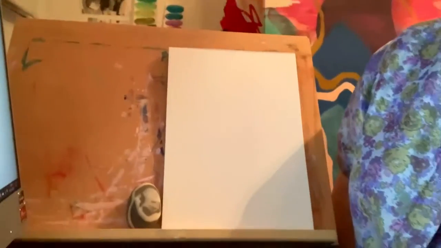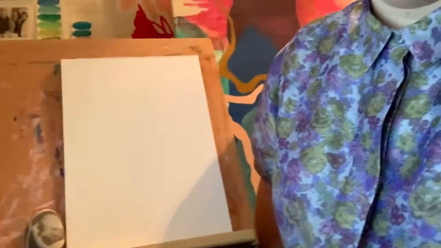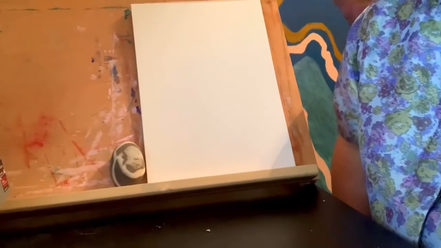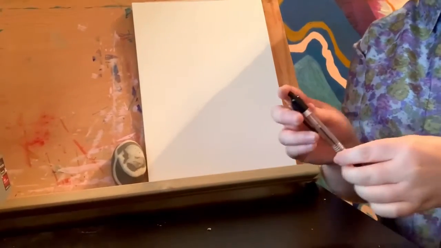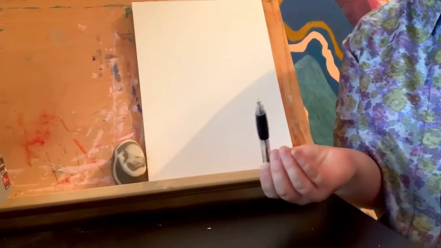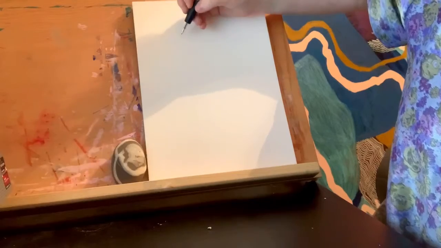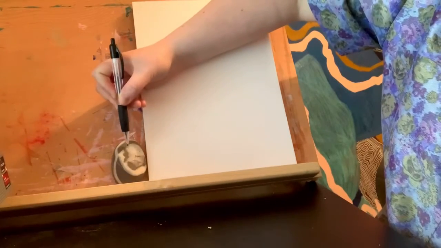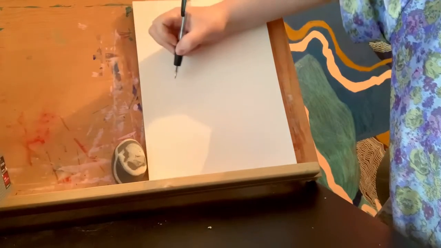So there you can see my pebble and my piece of paper, and I'm choosing to draw with a biro because it's something I always enjoy using. I'm going to focus around this area first.